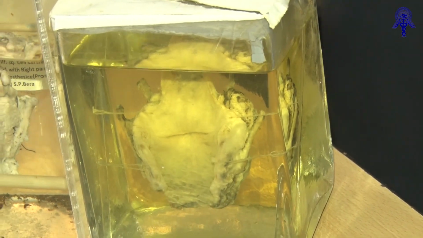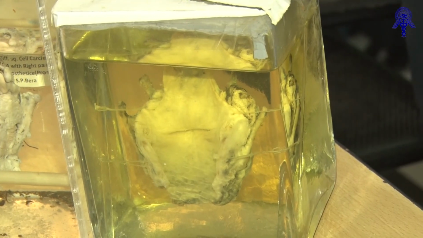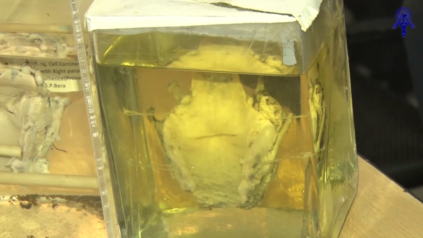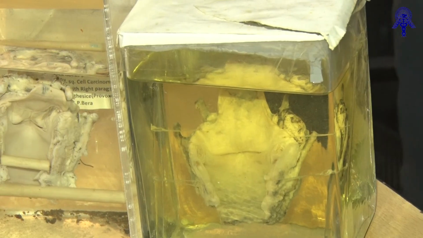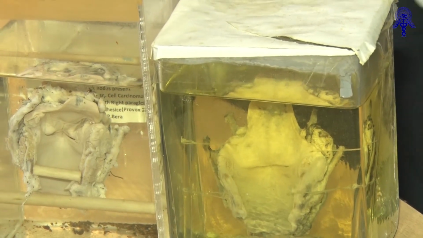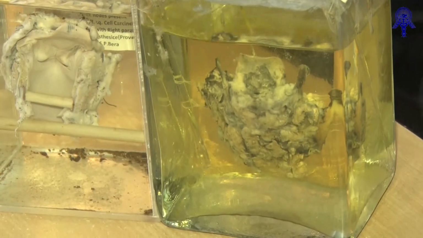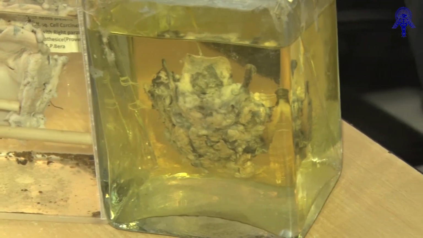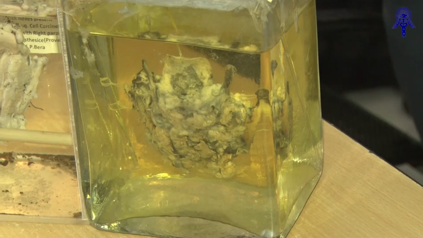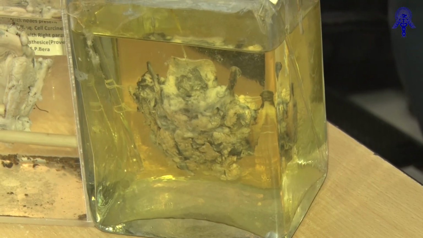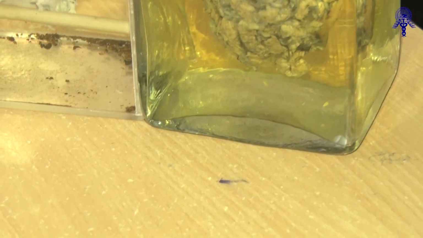This is a specimen of what? Larynx along with, what are the structures along with? Thyroid. We have to see whether both lobes of thyroid are there or the ipsilateral lobe of thyroid is there. To say whether it is ipsilateral, you have to first identify the tumor.